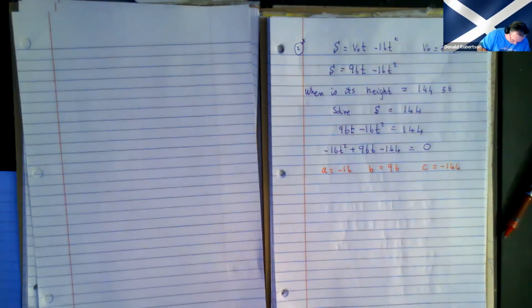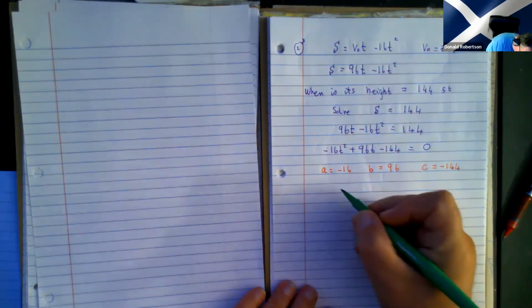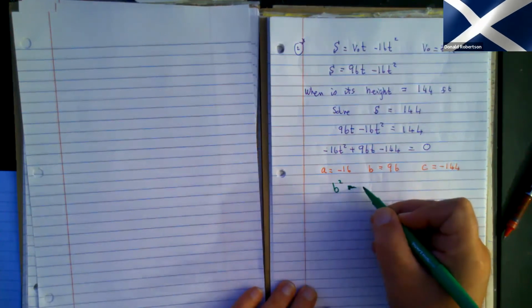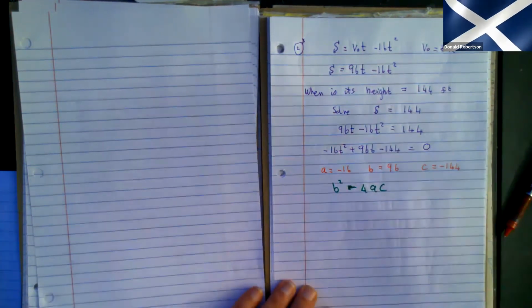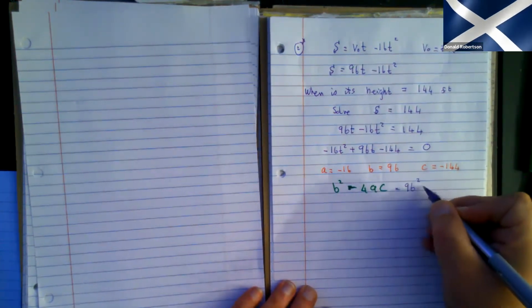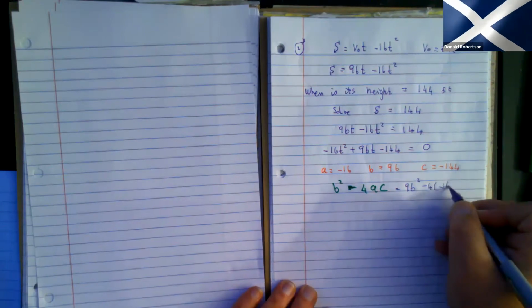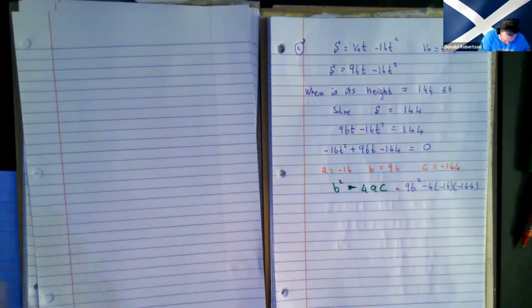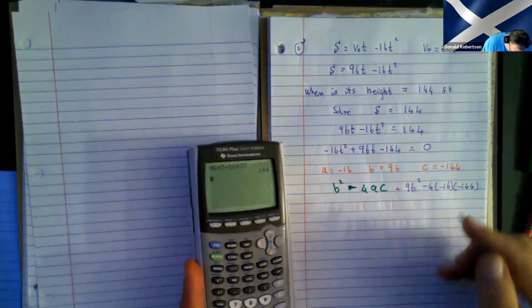Then I'm going to use the quadratic formula, but before I do that, I'm going to calculate that piece, which is 96 squared, take away 4 times -16 times -144. And that's definitely for a calculator.